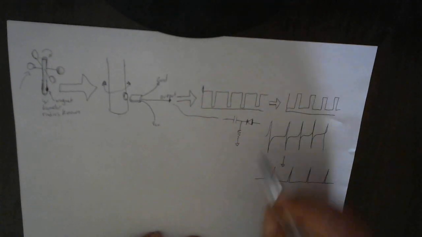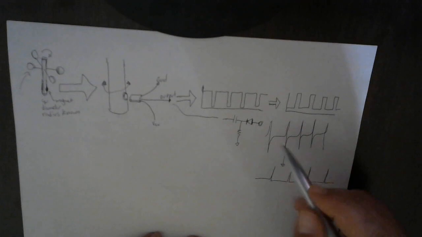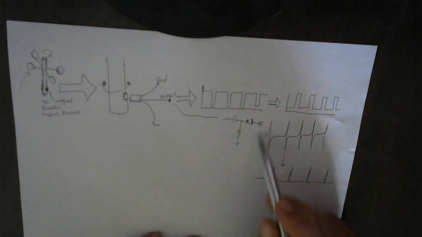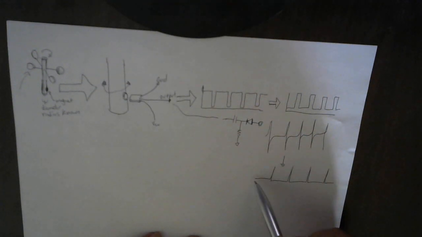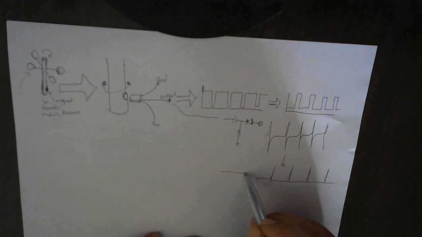Okay, once we have this, then what we can do with this signal, that's the output signal, is add this to a counter chip.